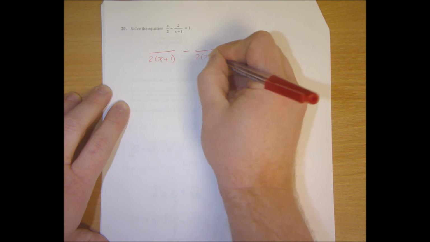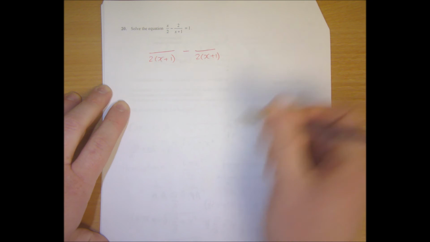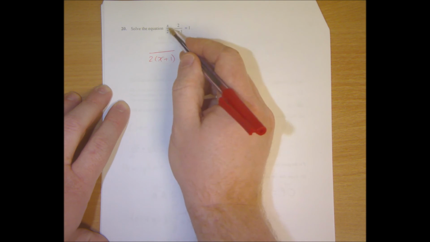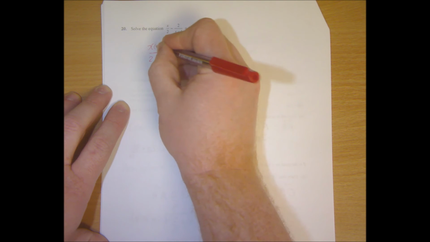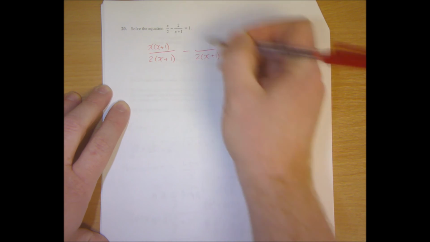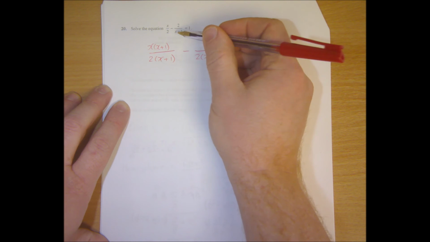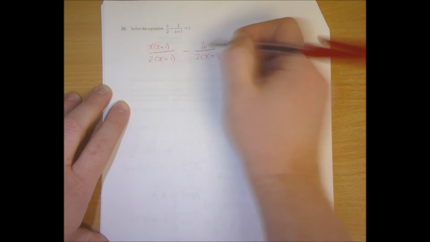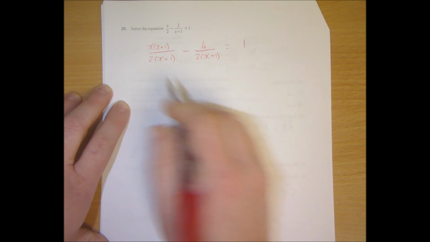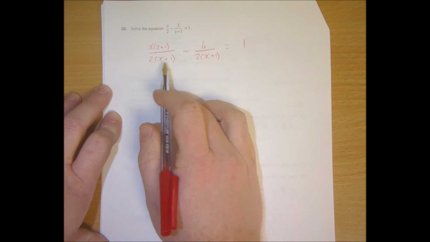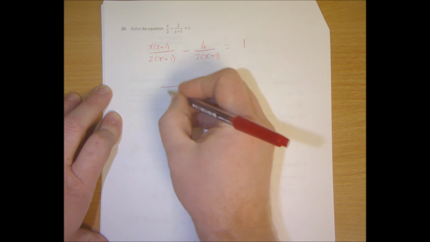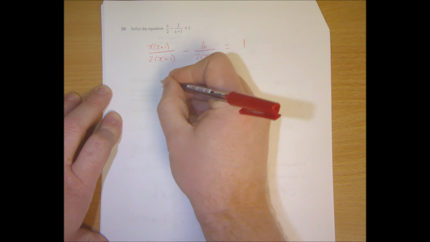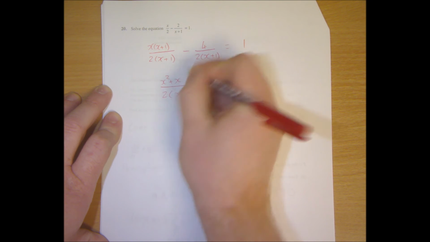So x over 2, to get 2 bracket x plus 1, I've times that by x plus 1, so I've got x bracket x plus 1. And then on this one, I've multiplied this by 2, so I've got 4 on the top. 2 times 2 equals 4. Right, when we're subtracting fractions, we bring the denominator together, so the denominator stays the same. And then we take away the top. So we've got x squared plus x, if I times that out, take away 4, and that all equals 1.